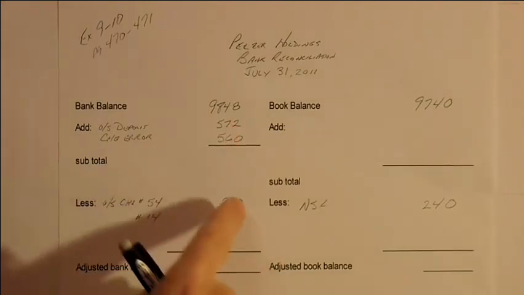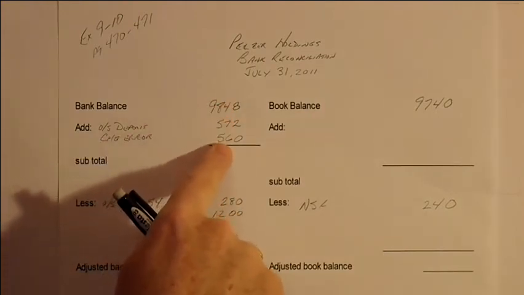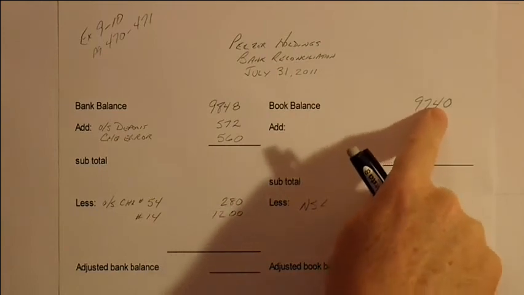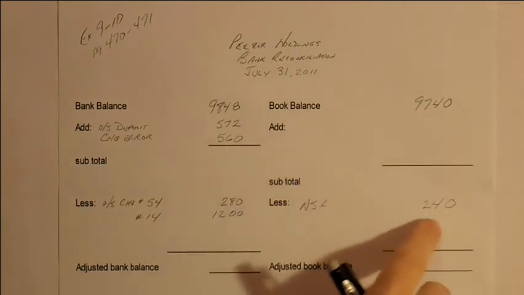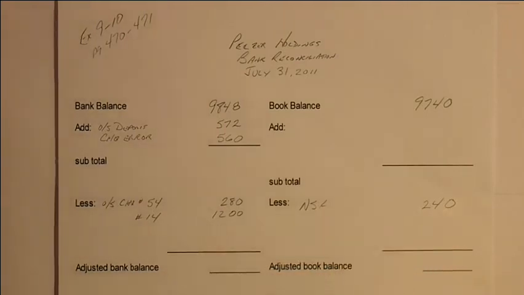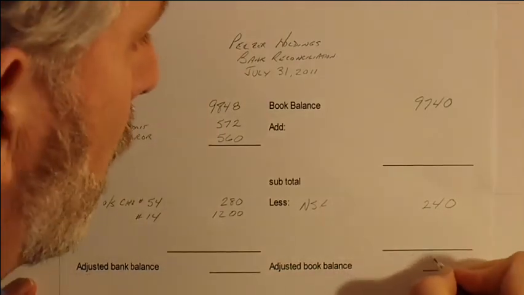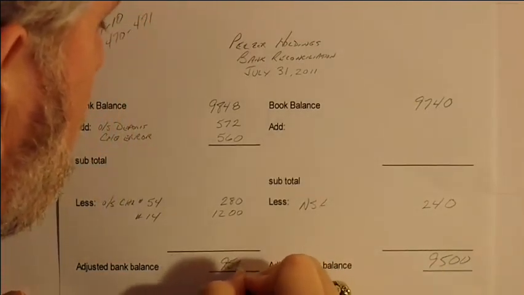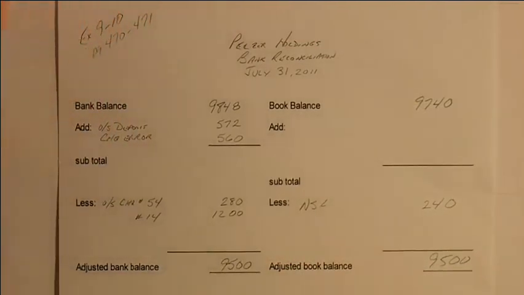Alrighty, and so the arithmetic will be, we'll add in the things on this side, subtract the things on this side. Over here, we'll take the balance for our books. The only thing we've got to do is subtract off the $240, and hopefully both sides should work out to be $9,500. Okay, and double check the arithmetic.